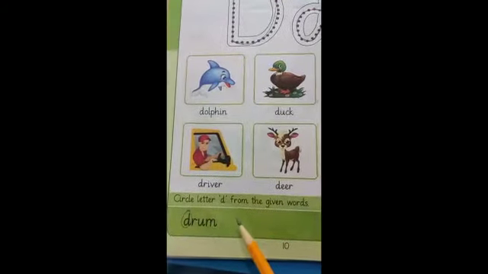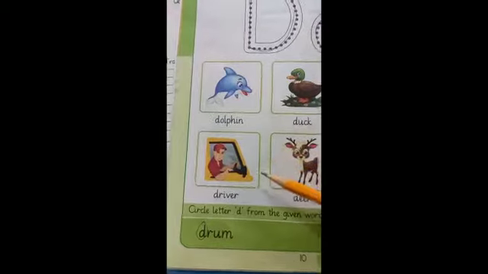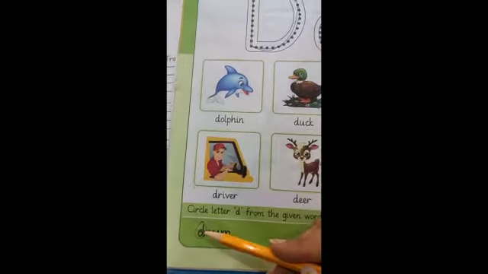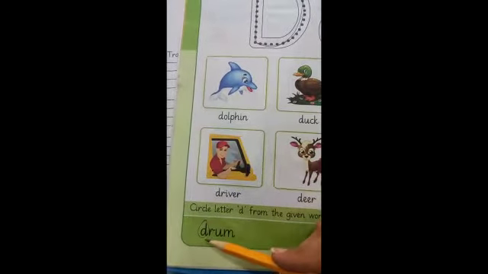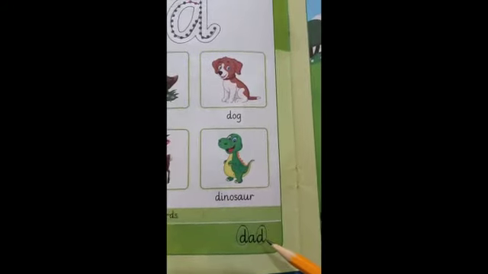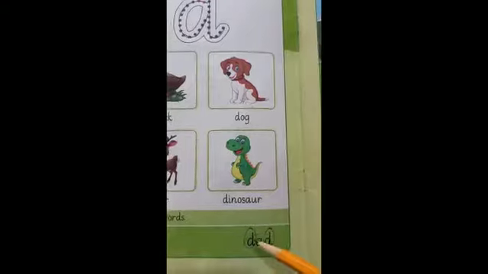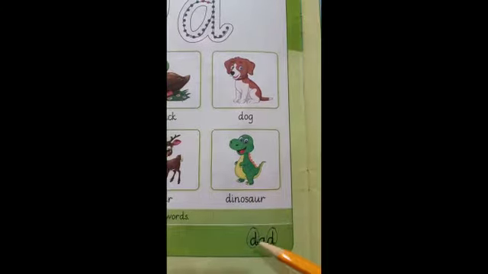Circle letter D from the given words. So let's circle letter D. Where is letter D? Yes, this is letter D and we will circle D. This is dad and where is D? Here are two D's. So we circle both D's.